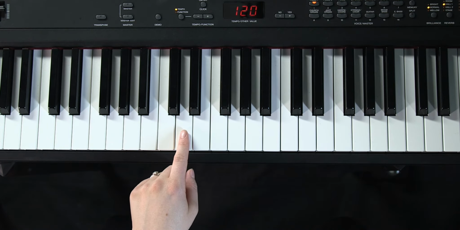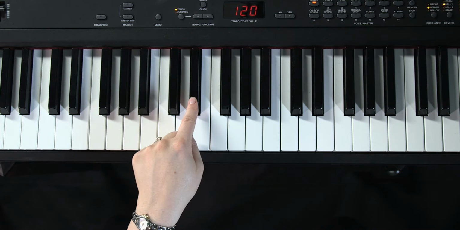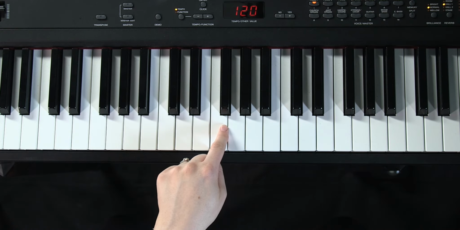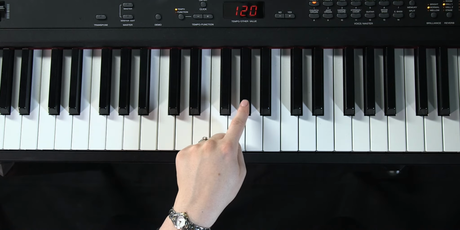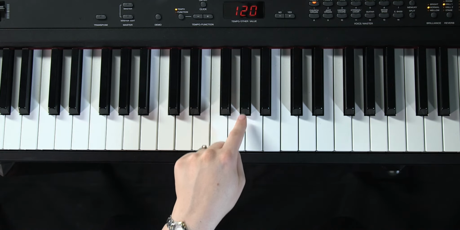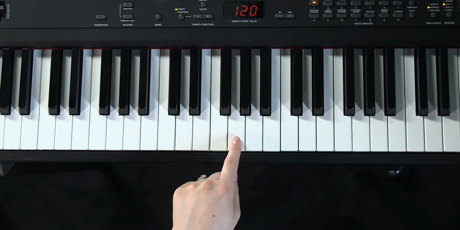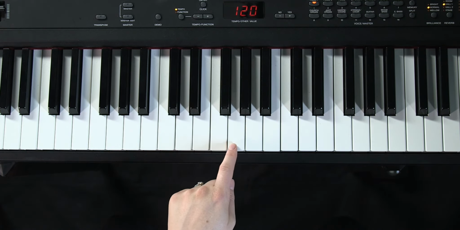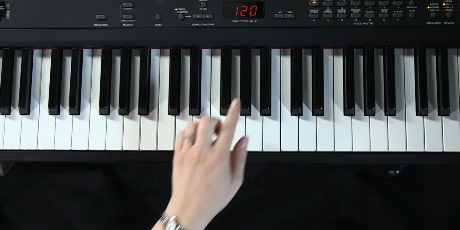So we're going to start with D. I want you to move up a whole step, down a half step, up a whole step, up a half step, up a whole step, and down a half step. Play your note. You should be on G. Let's try another one. We'll start on the middle black key in the group of 3 black keys.